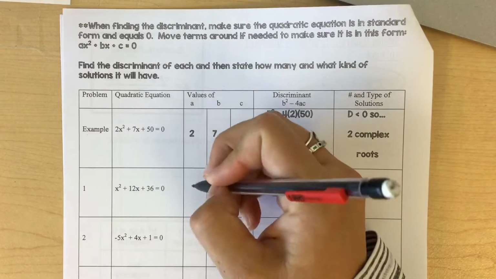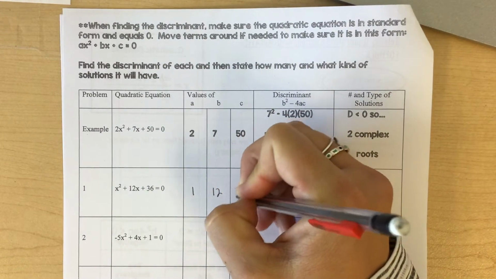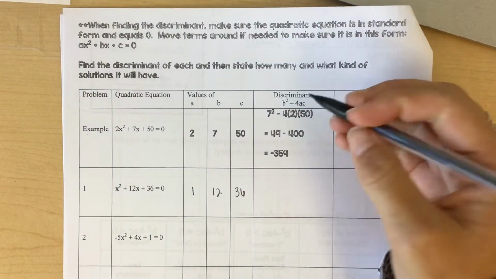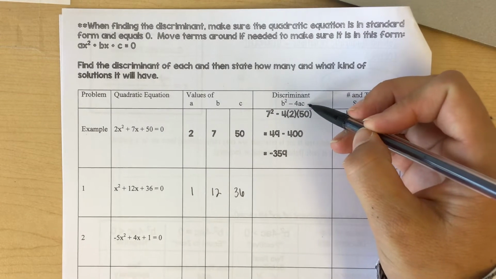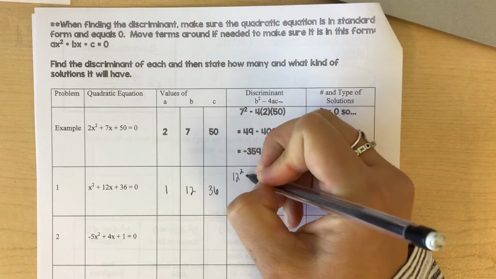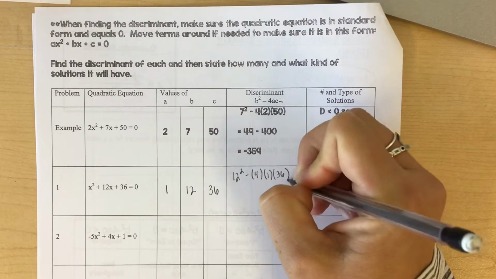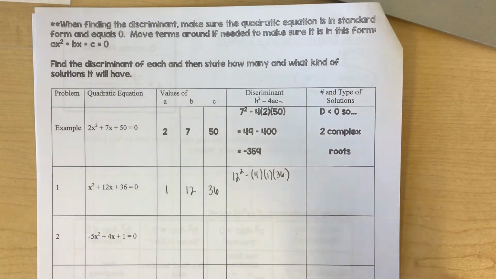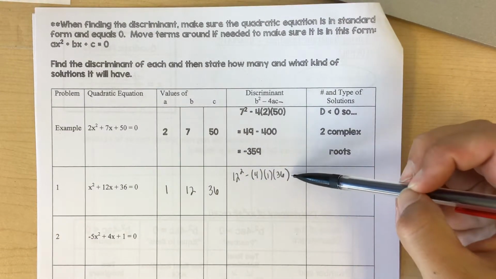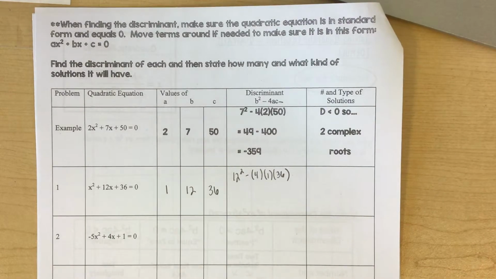On this first one, my A value is 1, my B value is 12, and my C value is 36. Putting that into b squared minus 4ac, this would be 12 squared minus 4 times 1 times 36. Remember, when you put this on the calculator, it needs to look exactly like this with all of these sets of parentheses. That way I can guarantee you have the correct discriminant.